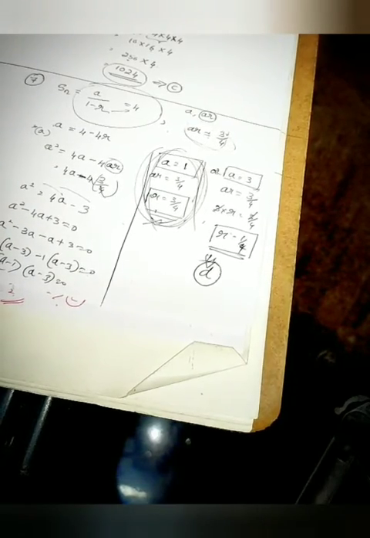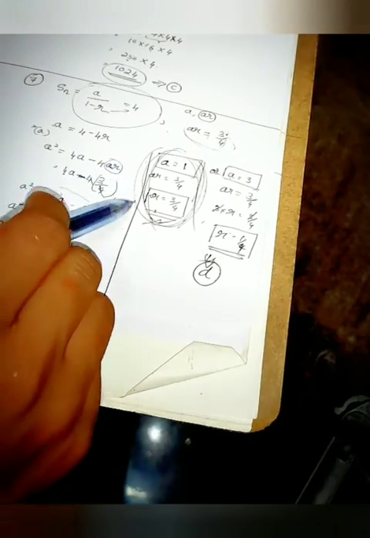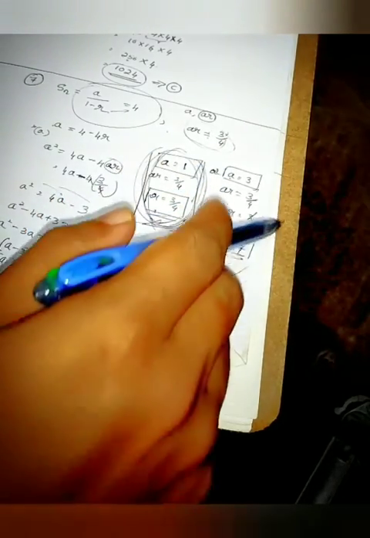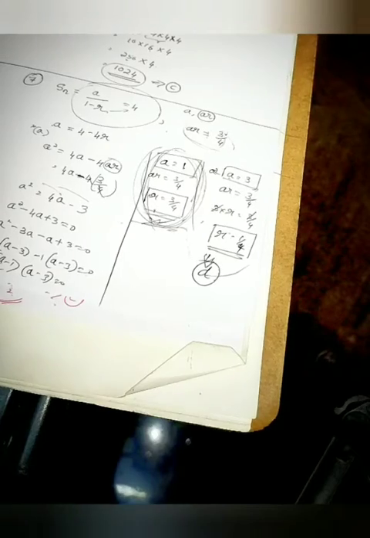And also sometimes one of the answers might not be there even though that answer is correct. So you need to check for the answer which is present and which is correct. Okay, I hope you understood. We'll move on to the next question.